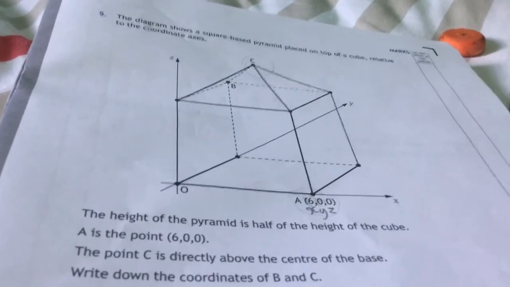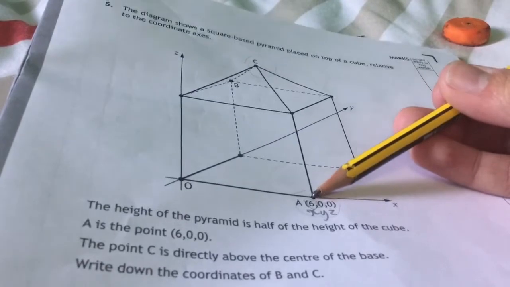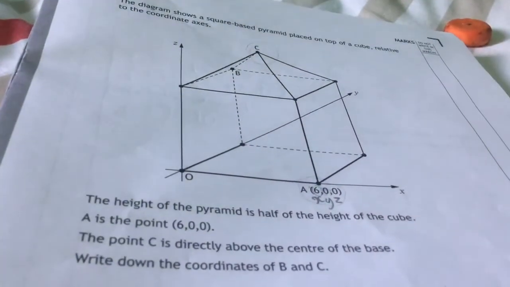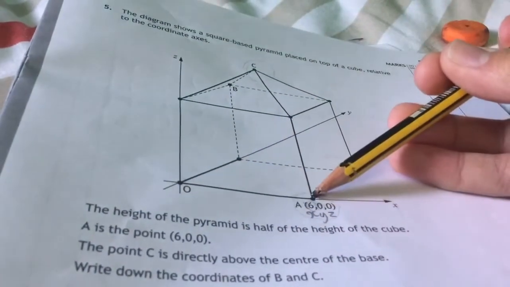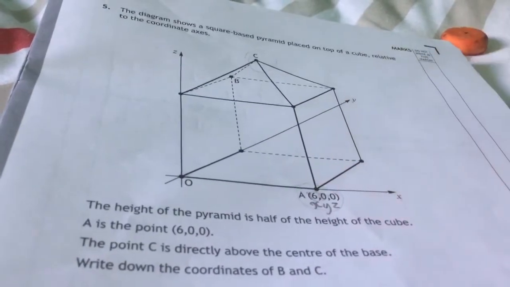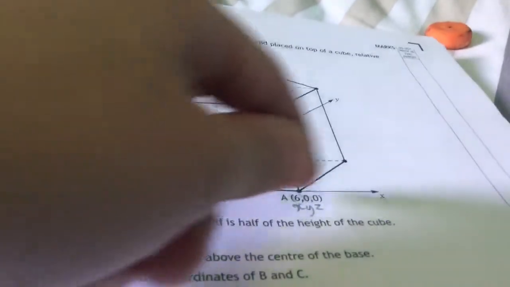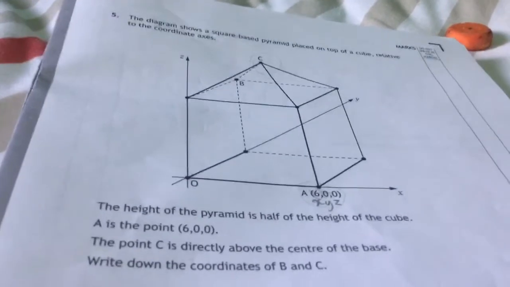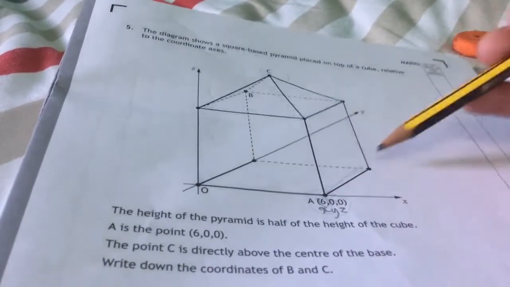So we have 6, 0, 0 here, which means x equals 6. That's 6 along x, and it's 0 along x here because it's 0, 0, 0. So we need to figure out how much along the x-axis this is. That would be 6 because it's x equals 6 at this point. So we know that the distance OA, shown there, is 6. We need to use that to find out this breadth and the height of it.